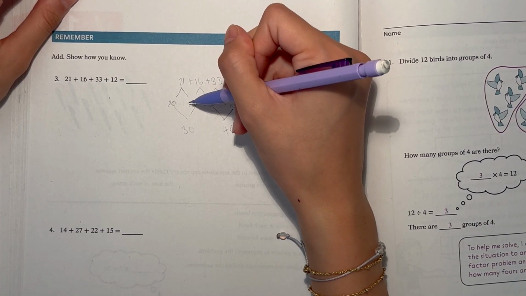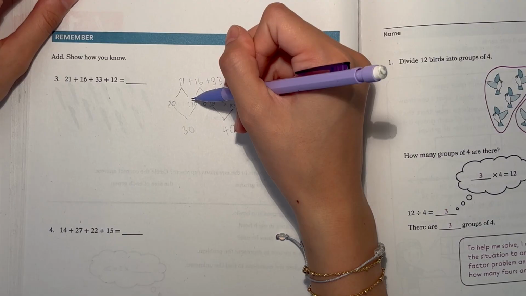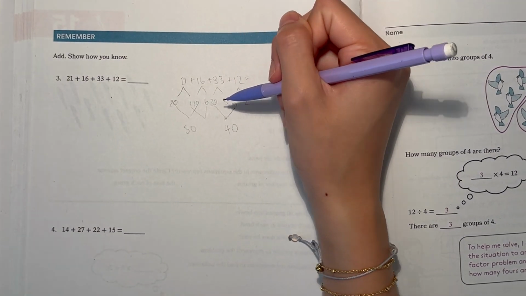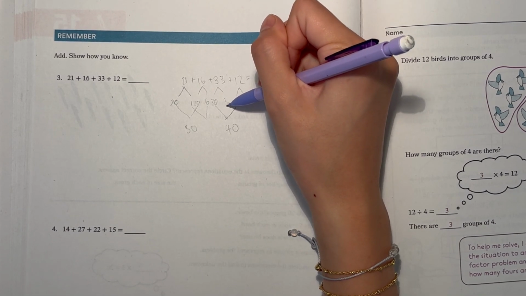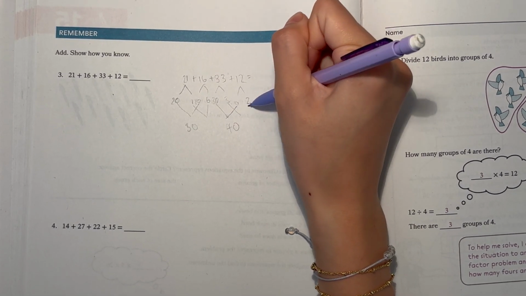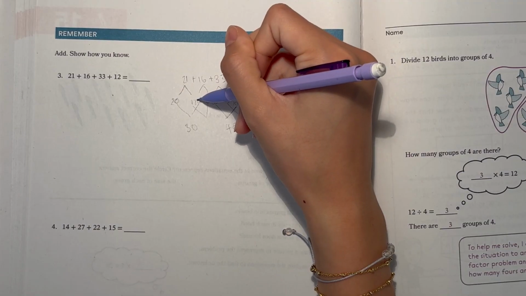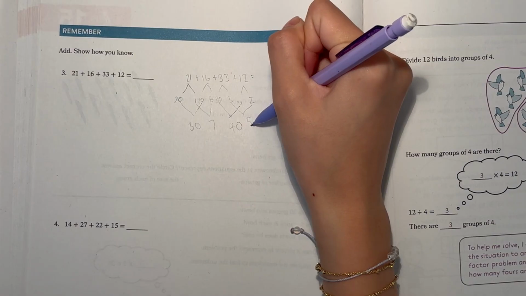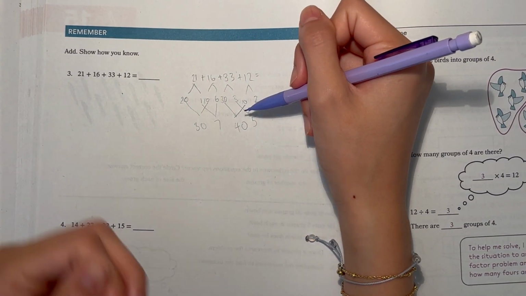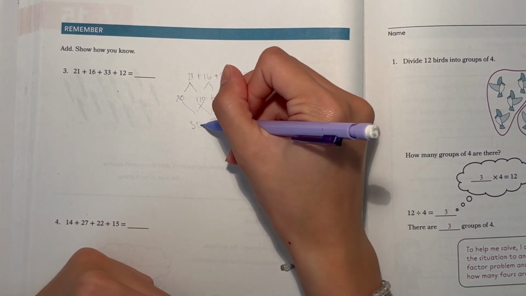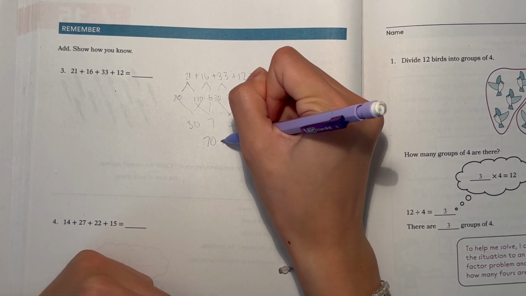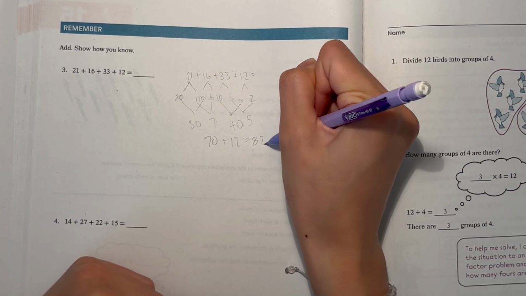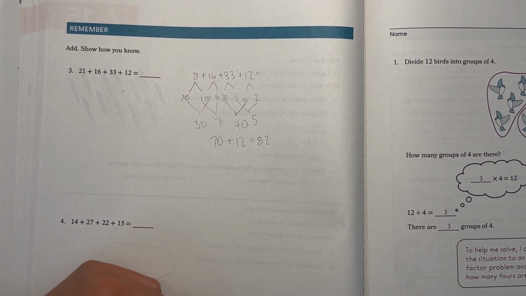And then if you add the 1s, 1 plus 6 is 7, and 3 plus 2 is 5. So really now you need to add this together. 30 plus 40 is 70, 7 plus 5 is 12. So 70 plus 12 is 82. So 82 is our answer.